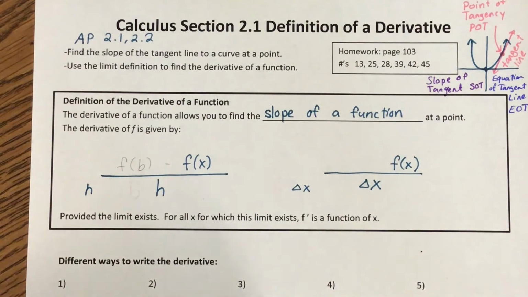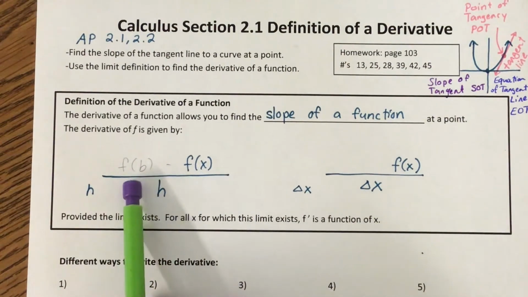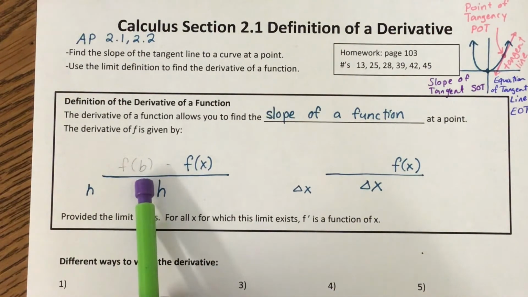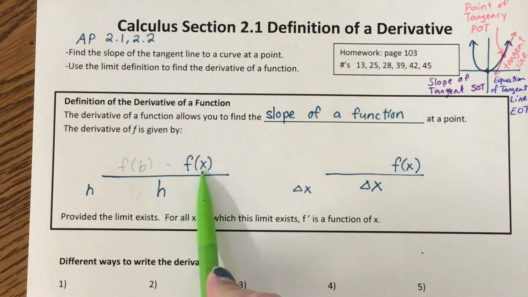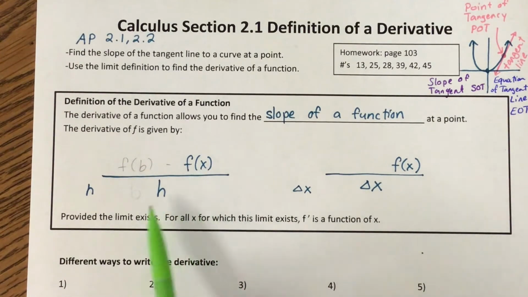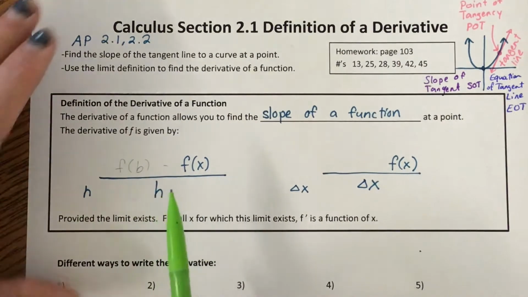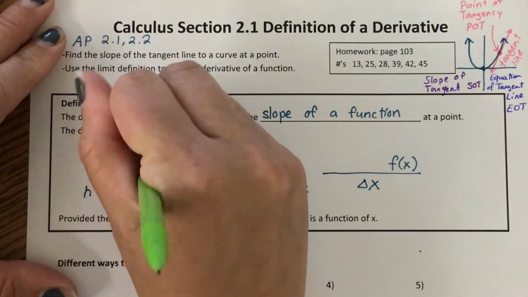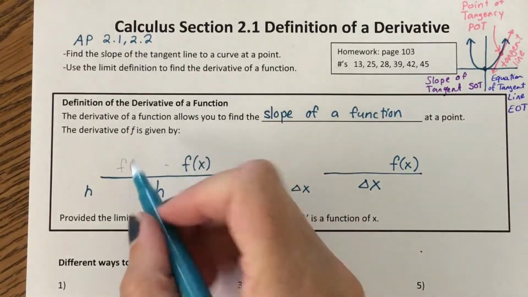Okay. But from one point to another, we are not going to have f of b. B is going to be represented by where we start, which is your first x value, the one we actually care about, plus h, whatever the distance is between the two. So b is the same thing as x plus h.